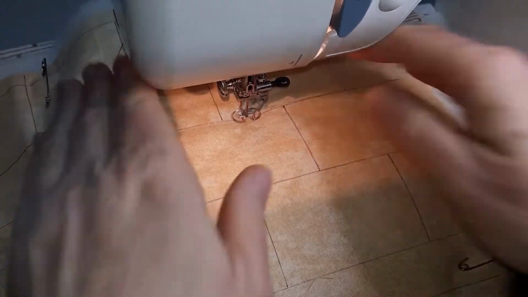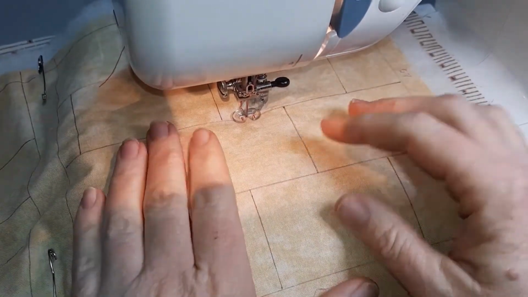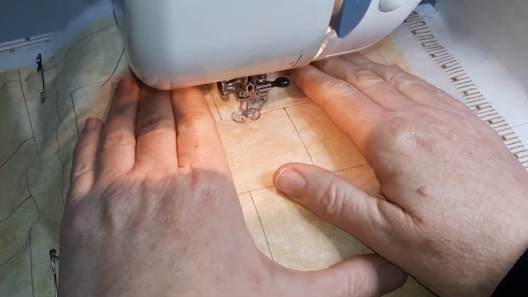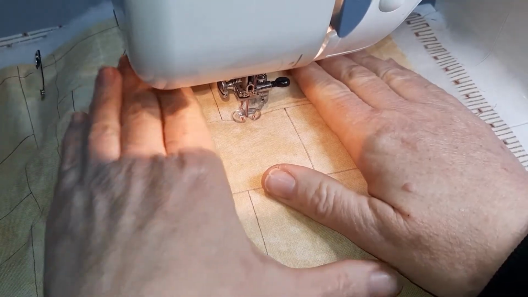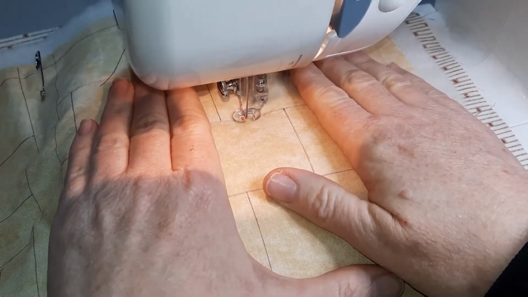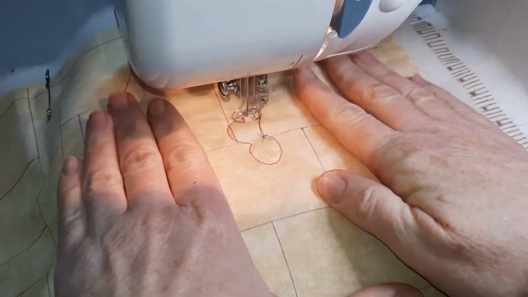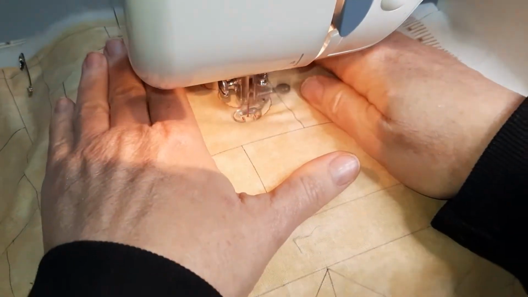Alright, starting off with block 57. I've done my needle down, I've done my locking stitches, and my needle is in the down position. So keeping my hands going quite slowly and steady, and my machine going faster. So these first curves might be a little bit deeper.